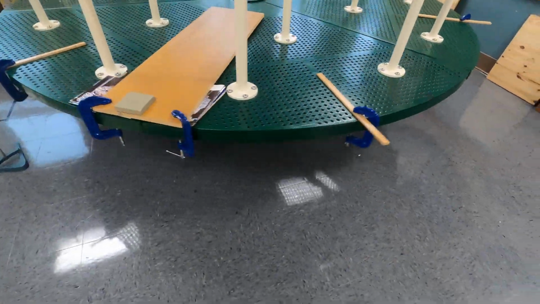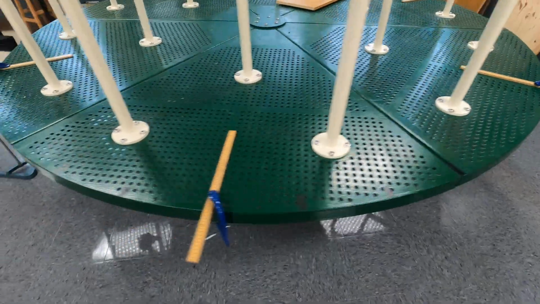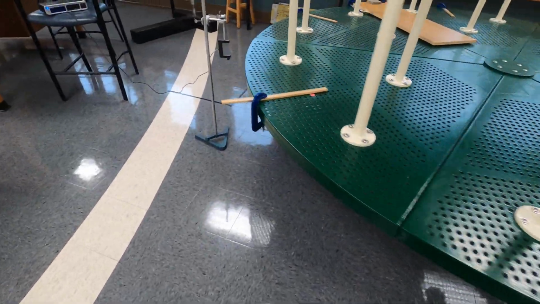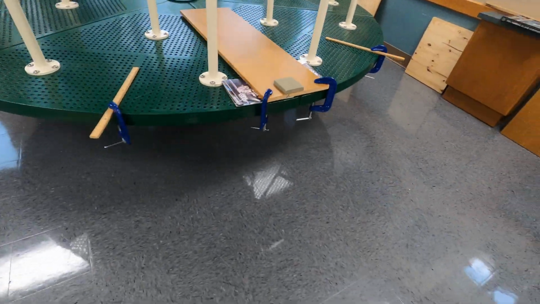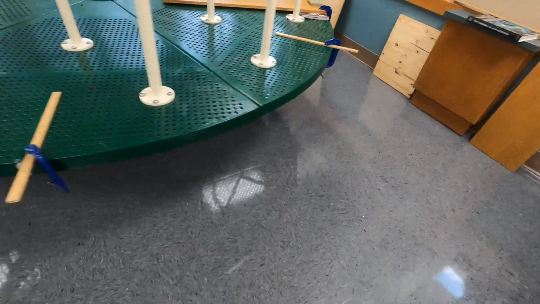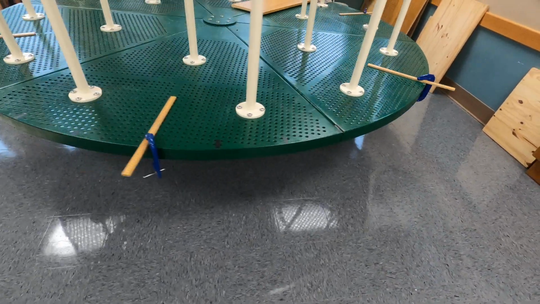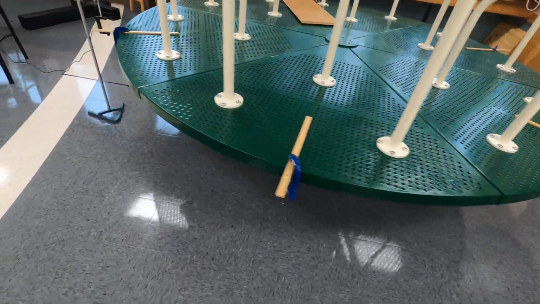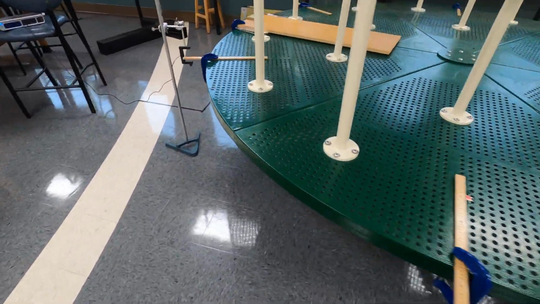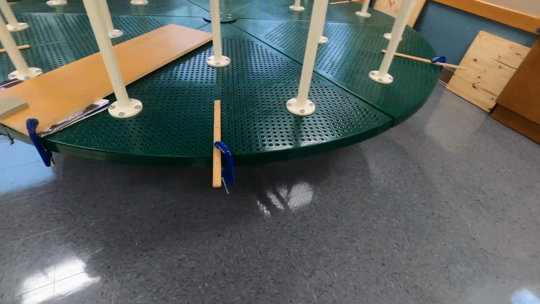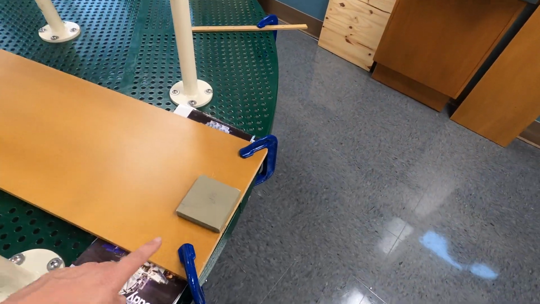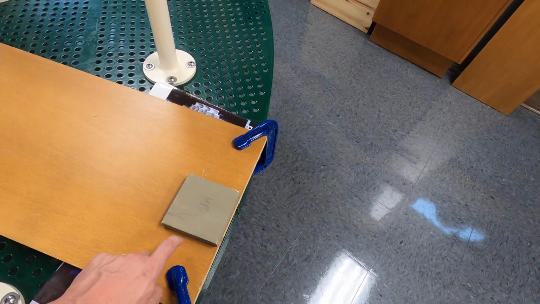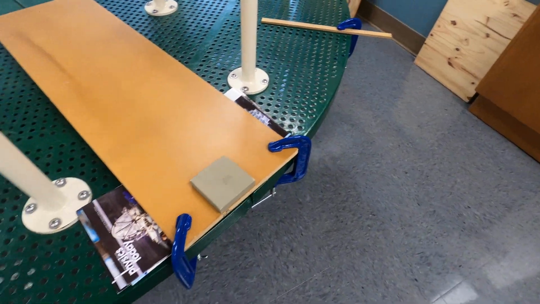Now I want us to actually make a prediction. And this is indicated in the lab that I'm going to give you, but I will just mention it here using words. So remember, as this merry-go-round goes faster and faster, there is a greater demand on the friction between this little block and the board that it's sitting on.